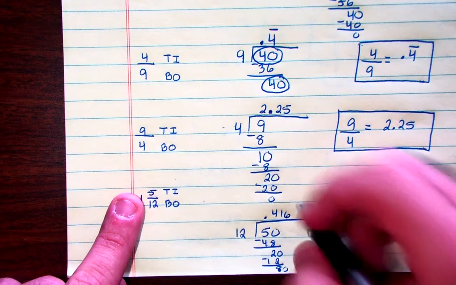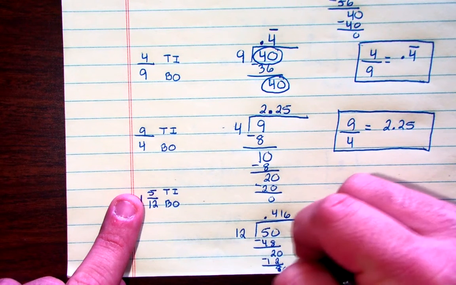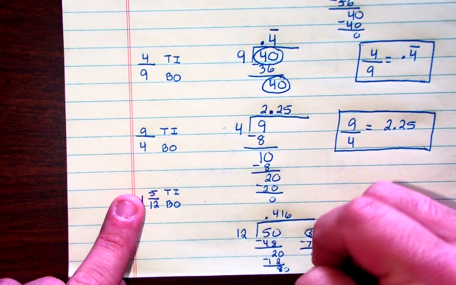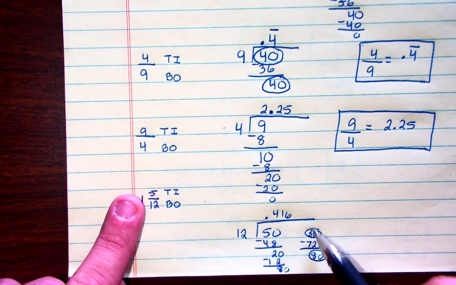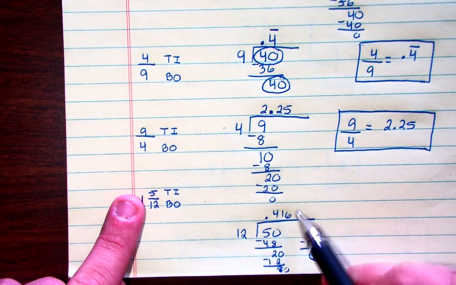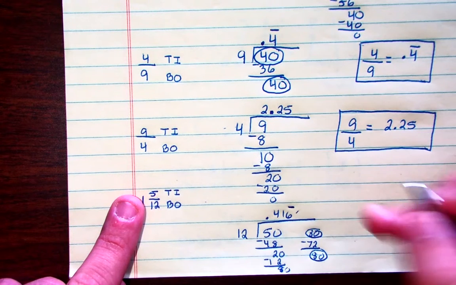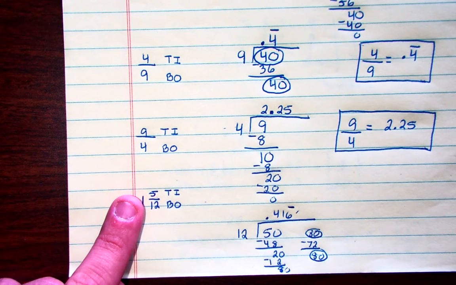So I'm going to just rewrite this over here. 12 times 6 is 72. Oh, look at this. You'll see how that 80 is repeating? That means the 6 at the end is going to keep repeating. So it's like 0.416666 forever and ever.